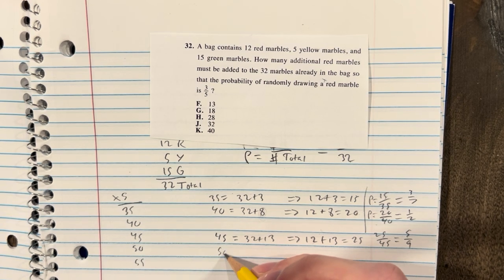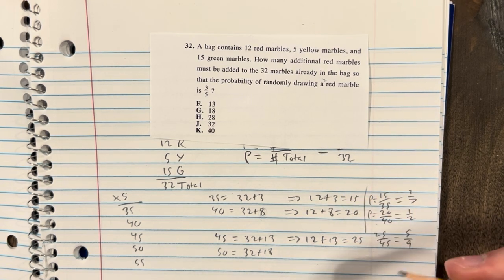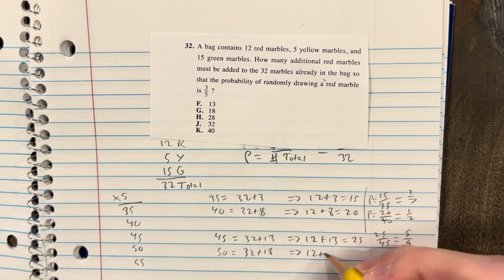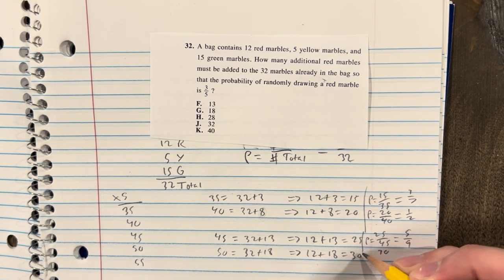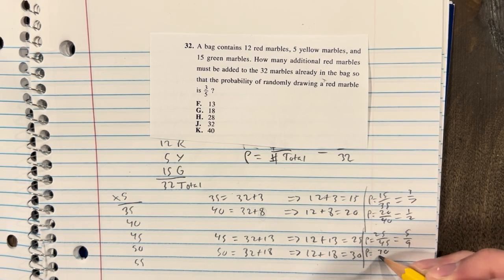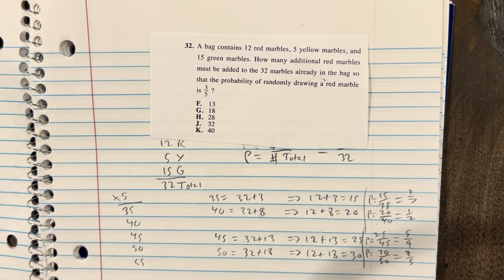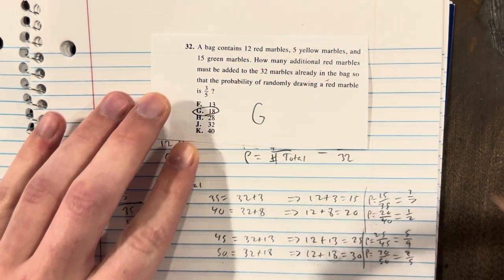Let's try 50. 50 is going to equal 18 plus 32. And then adding that to our red marbles is going to give us 30. Now we can see the probability is going to be 30 over 50, which equals 3 over 5. So by trying these multiples of 5, we can see eventually that we get to 50 marbles total, which is 18 marbles added to the bag. So our answer is going to be G, 18.